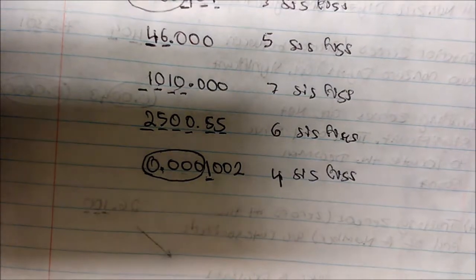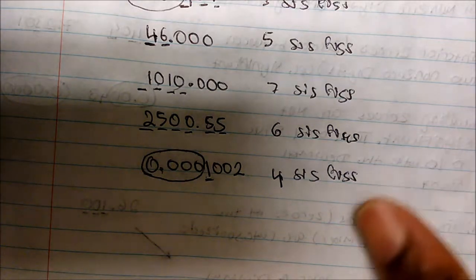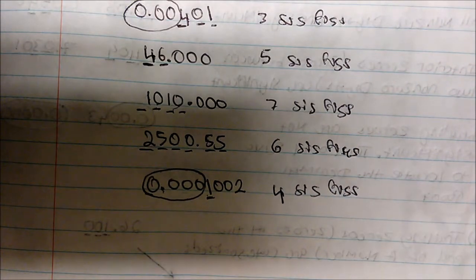Okay. So hopefully you get the general gist. This is how we can tell how many sig figs a number has by using these important significant figure rules.